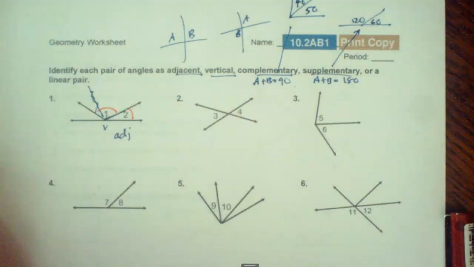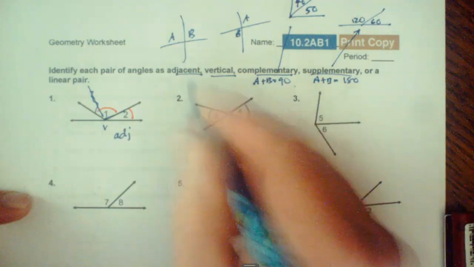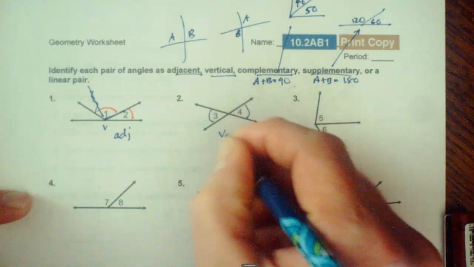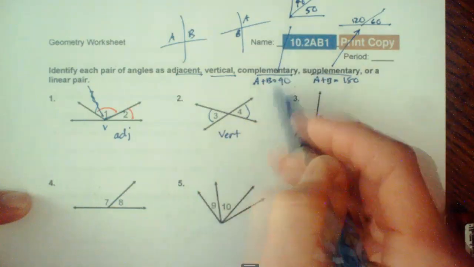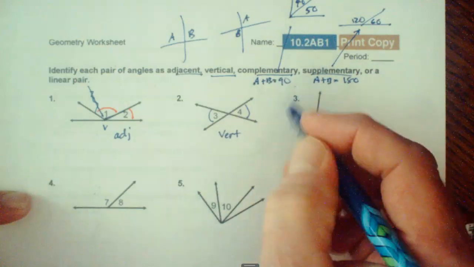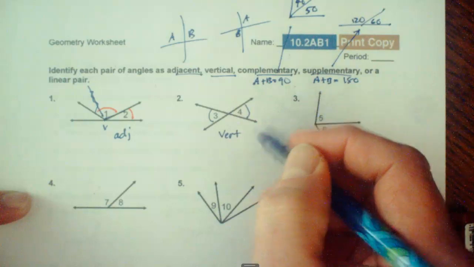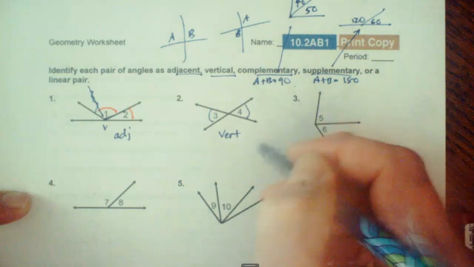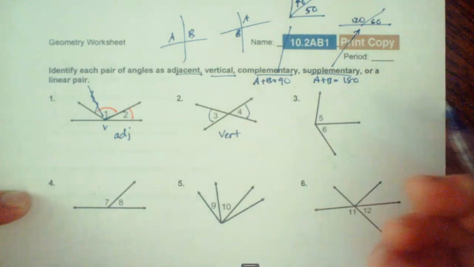All right, so all this was adjacent. So we're moving on. Take a look at number 2. We're looking at angles 3 and 4. Are they adjacent? No. Are they vertical? Yes, they're vertical, so I'm just going to write vert. Are they complementary? Do they add up to be 90 degrees? No, it sure doesn't look like those two are going to equal a straight line or a 90-degree angle, so no. Are they supplementary? Do they add up to be 180 degrees? No.